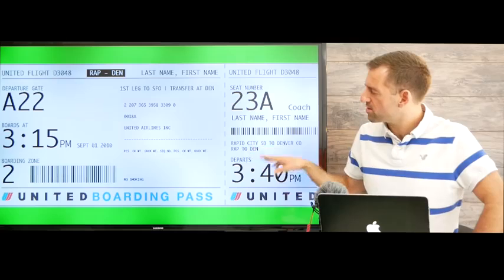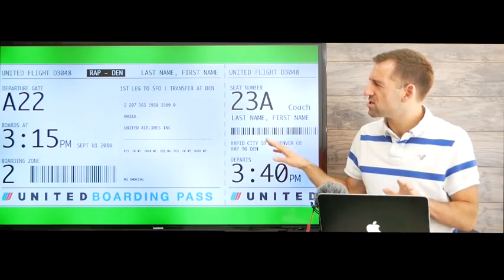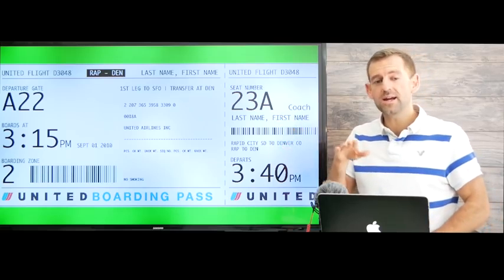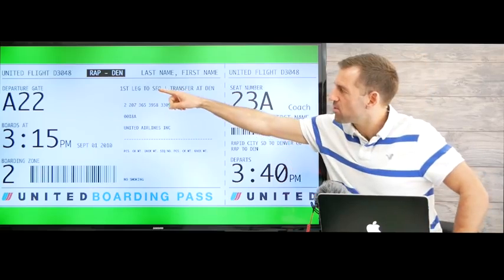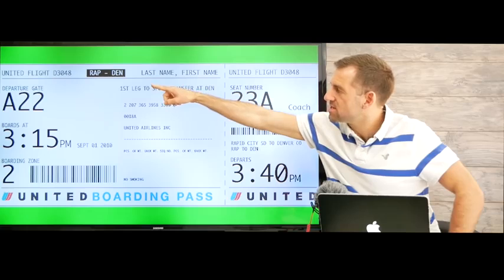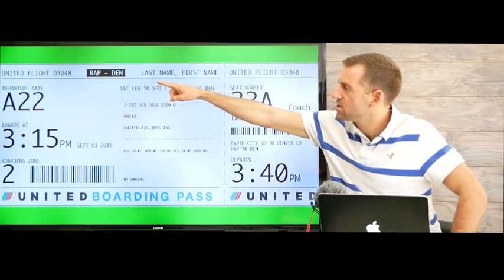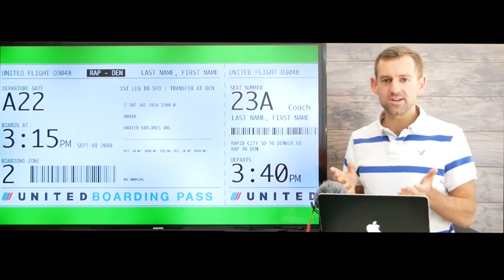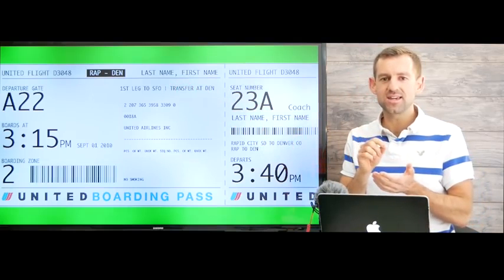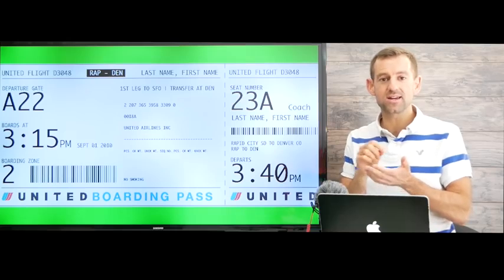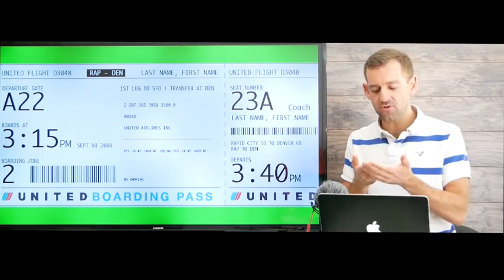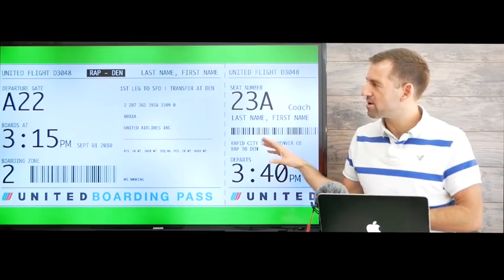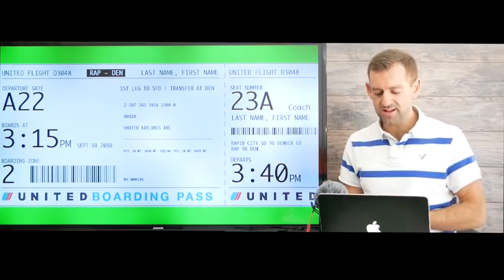Okay, so those 4 things are really all you need to know, but you should keep your boarding pass with you right up until you land, because they'll probably ask for the flight number. See, United Flight D3048. When you land in a new country, you have to fill out the declaration form or the customs form, okay? And on that form, it's going to ask for your flight number. So you should keep your boarding pass and remember your flight number.